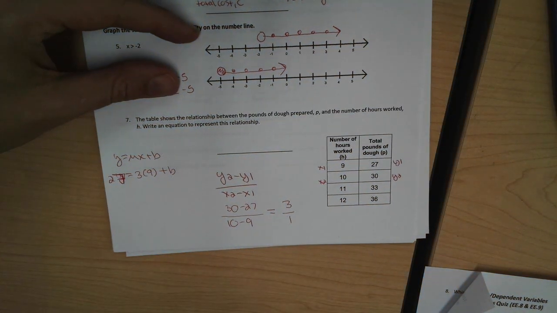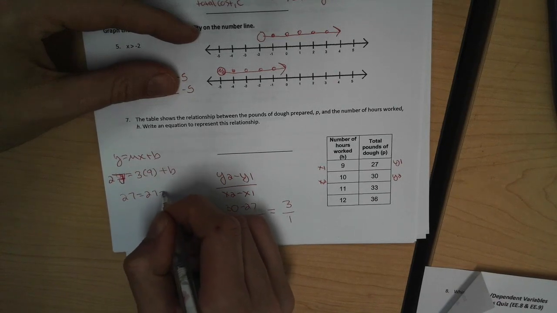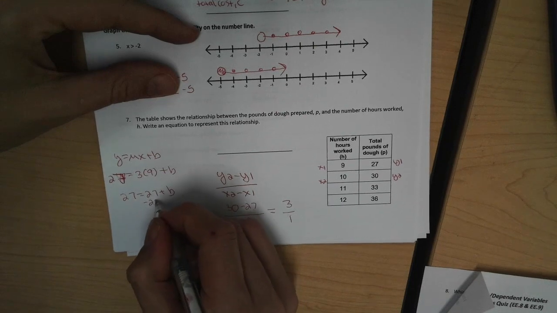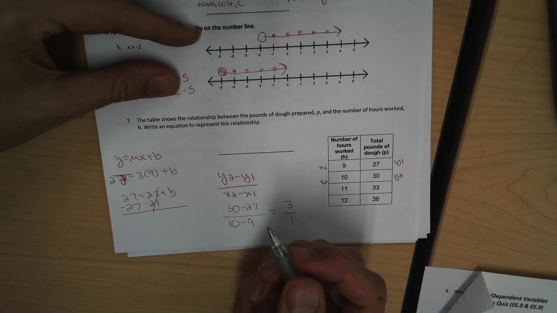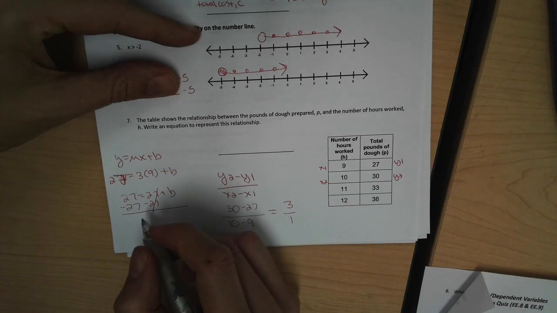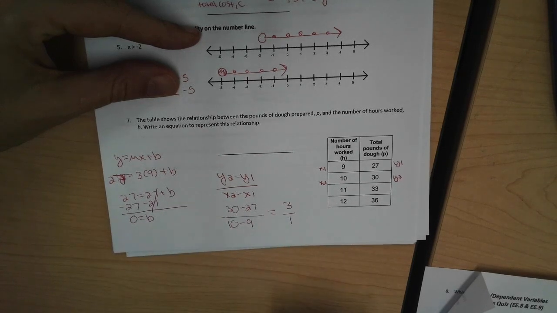Now I have to isolate my b. 27 is equal to 27 plus b. Since I'm adding here, I'll subtract 27 from both sides. The 27s on the right cancel out, and the 27s on the left also cancel out, but we're going to write a 0. So b equals 0.